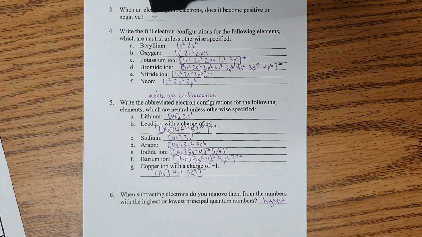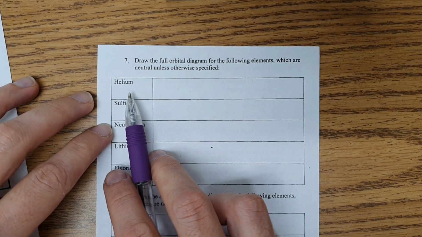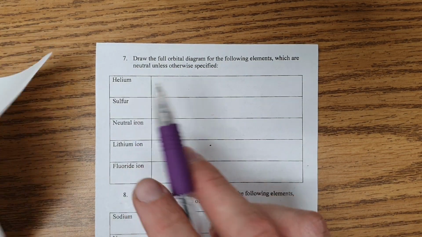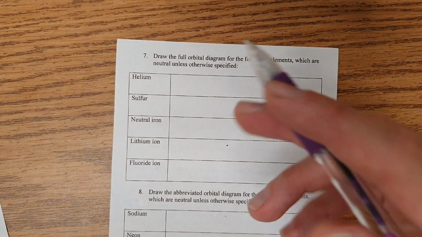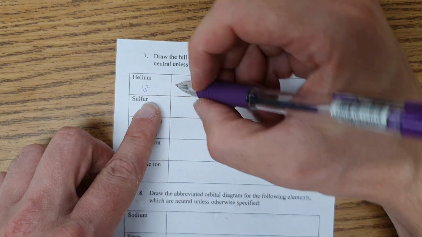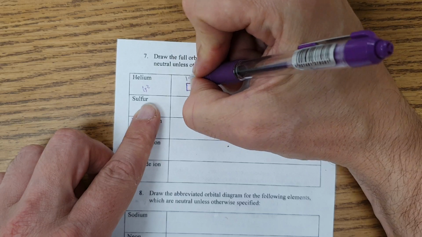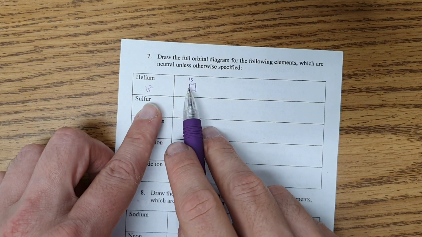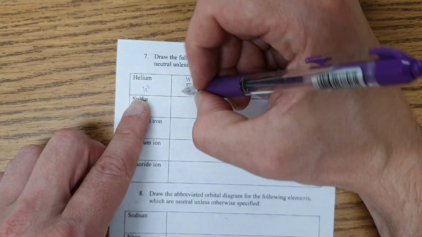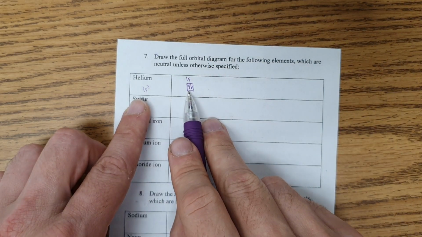Okay, onward. Full orbital diagram. In order to do that, remember, this is just a picture of the electron configuration. So helium, look it up on the periodic table, is 1s2. So you've got to turn 1s2 into an actual picture. So you're going to draw a box. This represents the orbital. You put 1s up there to label it. You could also put 1s on the bottom, it doesn't really matter. And then because there's 2 electrons, you represent them with little arrows, one pointing up and one pointing down because they have to have opposite spin.